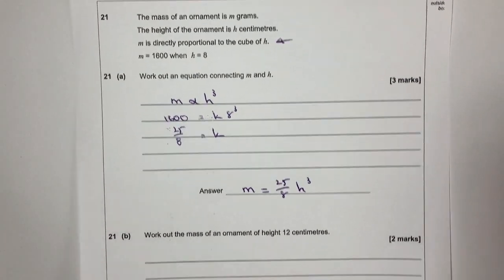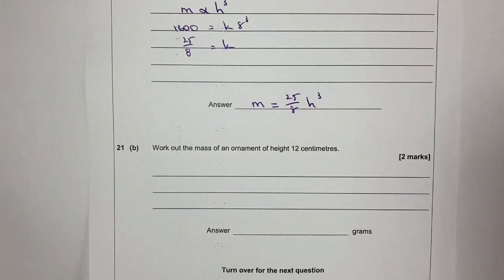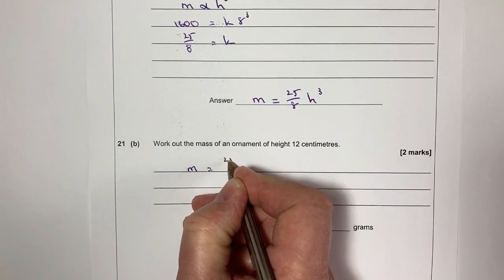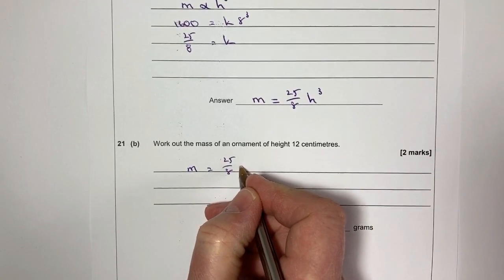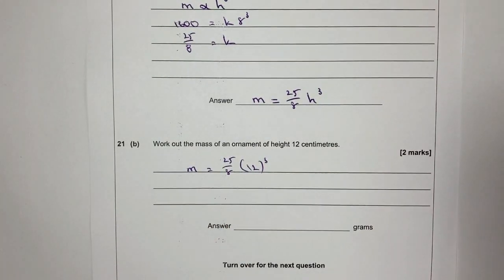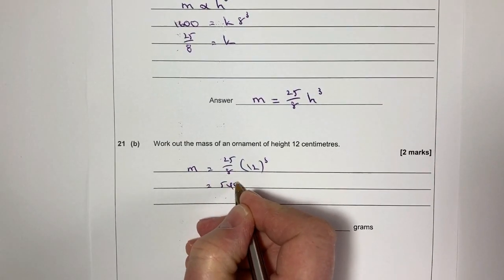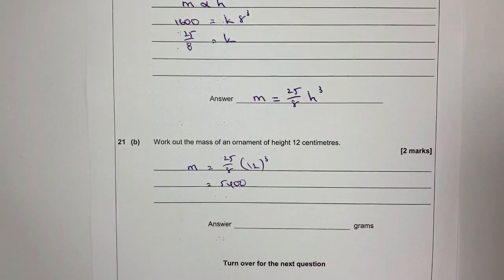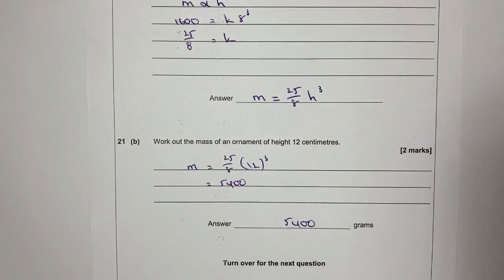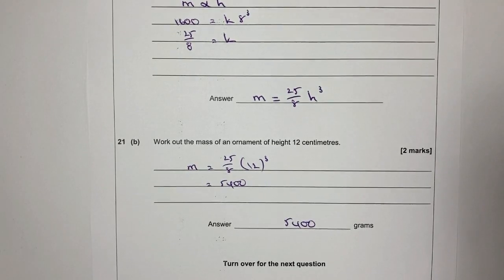Then it says work out the mass of an ornament of height 12 centimeters. I'm going to use exactly the same formula. The mass equals 25 over 8 multiplied by 12 cubed, isn't it? So put that into a calculator. I should get something like 5,400, so the mass is 5,400 grams. If you're not sure about any of those, have a look at the playlist on the channel relating to direct and inverse proportion, which will give you quite a few examples of very similar questions.